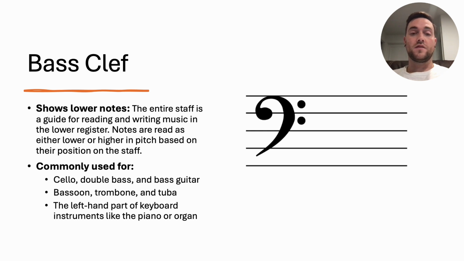So that's why there are 2 different clefs, because if you had one clef when you're reading music, the notes would be incredibly long. They wouldn't be on the staff necessarily. They would be either way up above the bass clef or way below the treble clef.